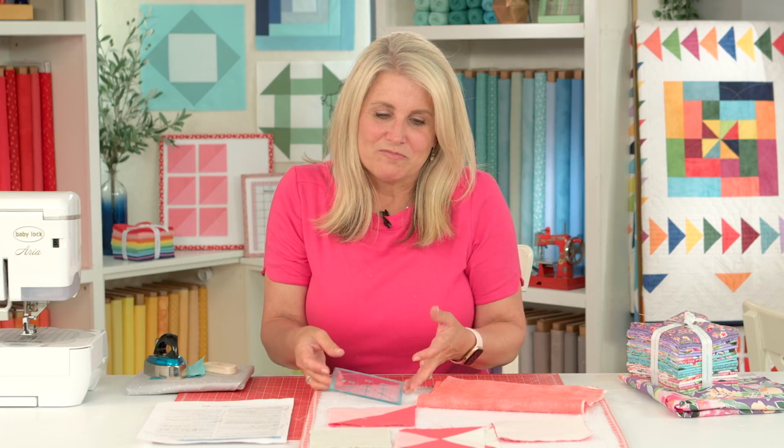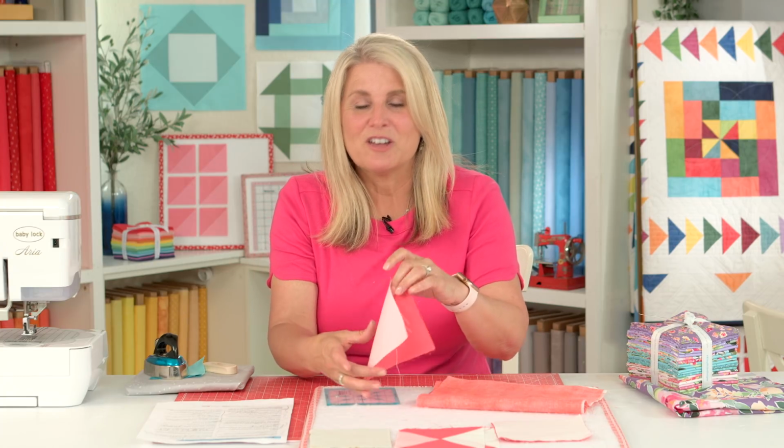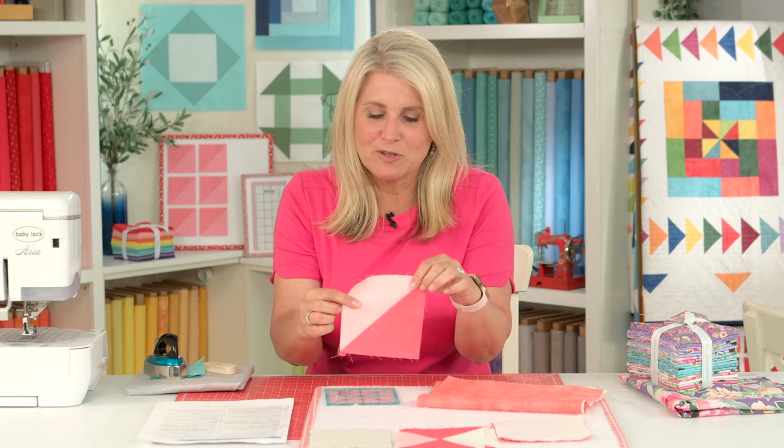The next term we're going to talk about is squaring up your block. It's important to precision cut and precision sew, but we know we're not perfect. And so then we need to square up our blocks to get the right measurement that the pattern is requiring. So, for example, here's a sewn quilt block, half square triangle.